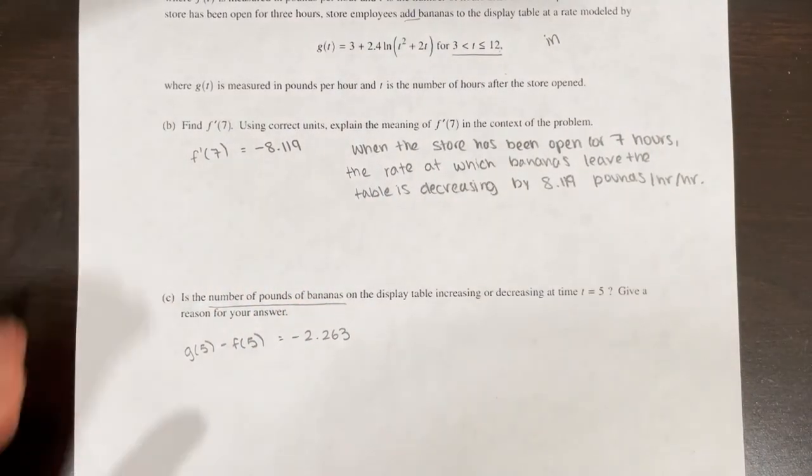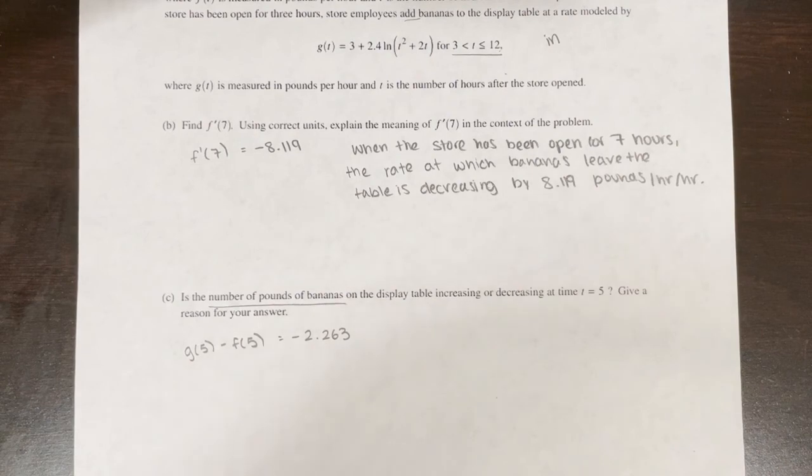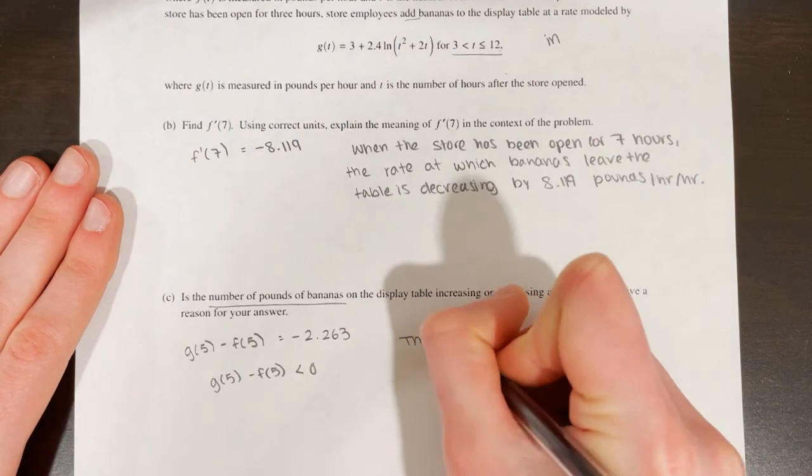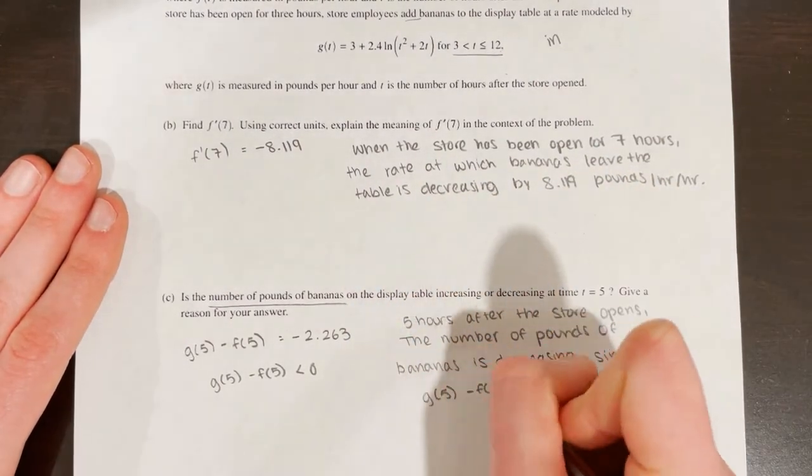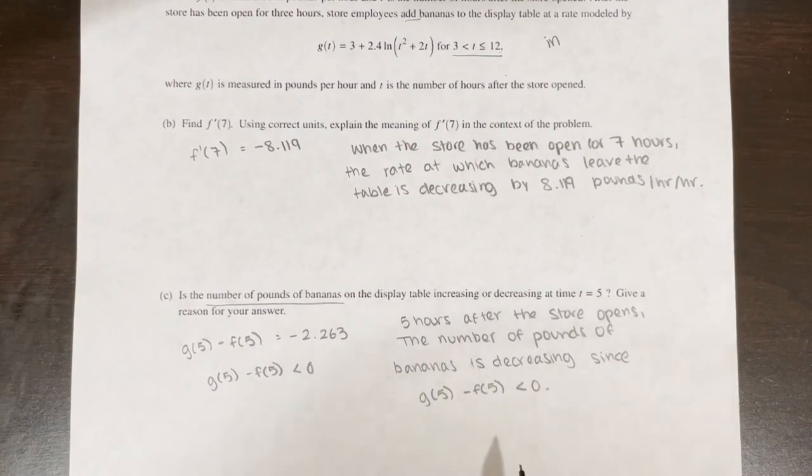Because this value is less than 0, I know that the number of pounds of bananas on the display table is going to be decreasing at time t equals 5. Because the in rate minus the out rate is less than 0, that means that the out rate is going to be greater than the in rate. So overall, the amount will be decreasing. Five hours after the store opens, the number of pounds of bananas is decreasing since g of 5 minus f of 5 is less than 0.